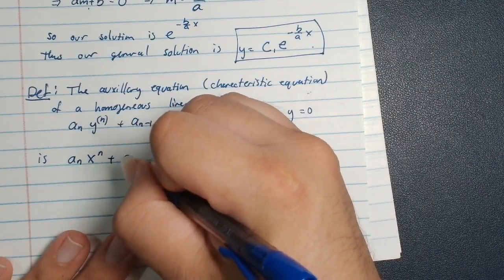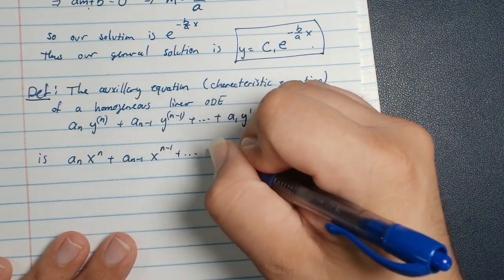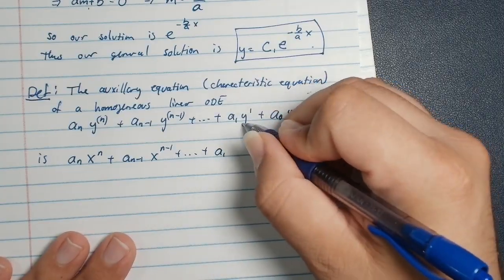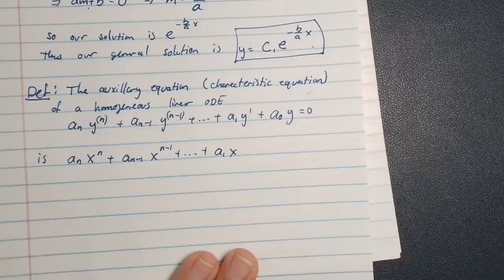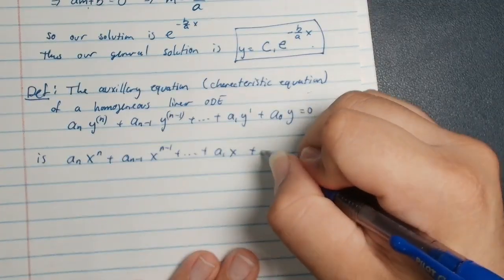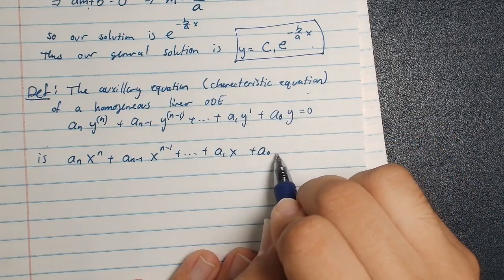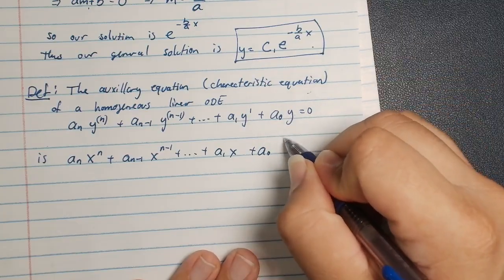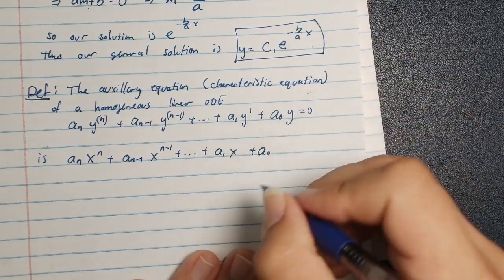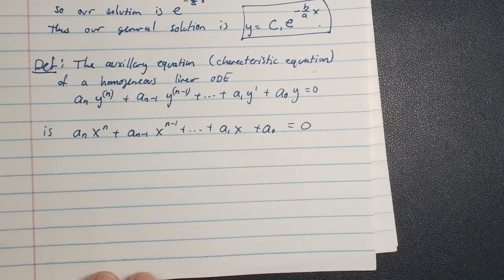Plus a sub n minus 1 x to the power n minus 1, plus dot dot dot plus a sub 1 y, first derivative becomes x first power. We don't usually write first power. We usually would just write x plus a sub 0. No derivative means no power on your variable. And when there's no power on your variable, usually you don't even bother writing the variable. You can write x to the 0 here, but most people don't. Is equal to 0. This is called our characteristic equation, also called our auxiliary equation.